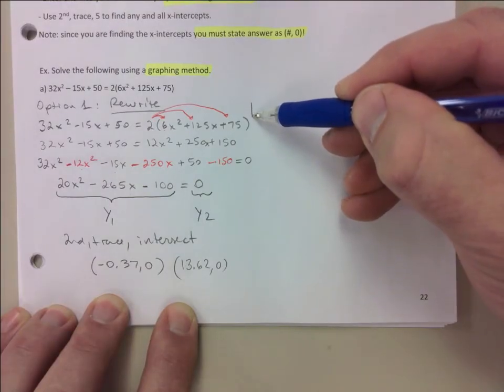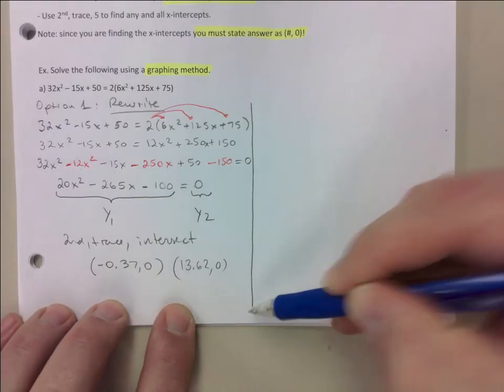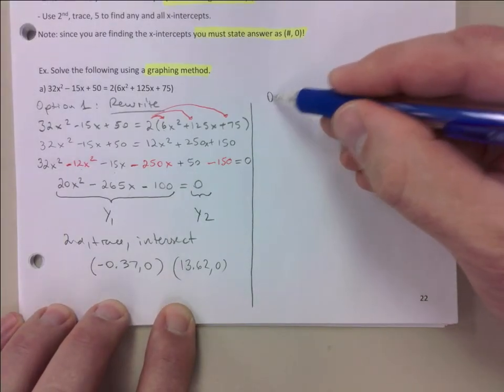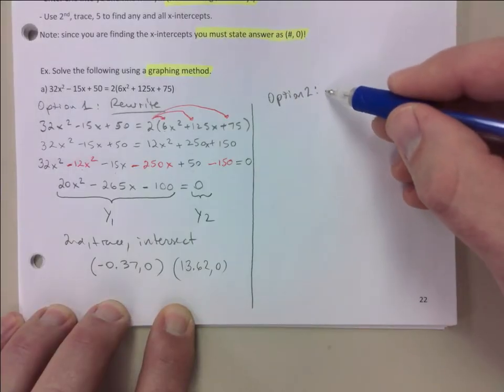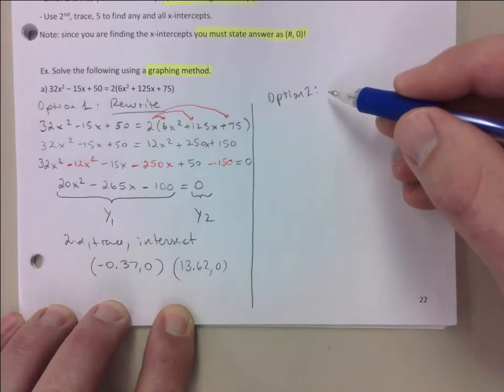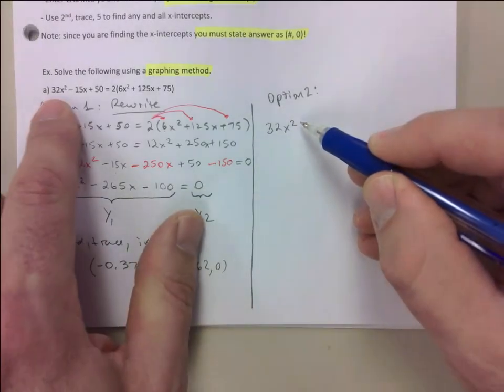Now, we're going to cut it right here. Should have maybe given you a heads up to leave space on the right side. But this is option 2. I'm going to copy down the original here.